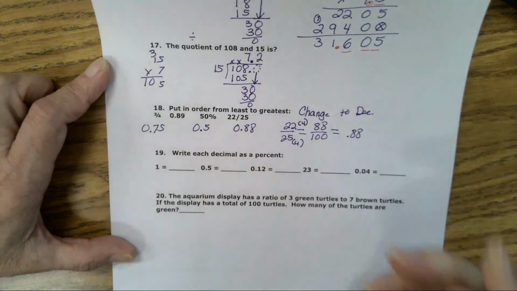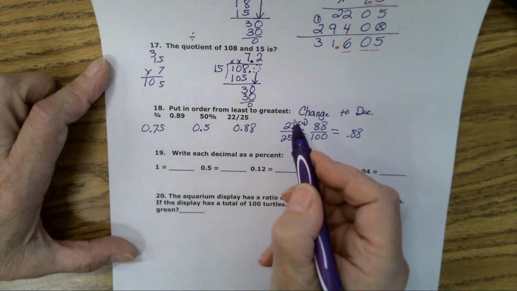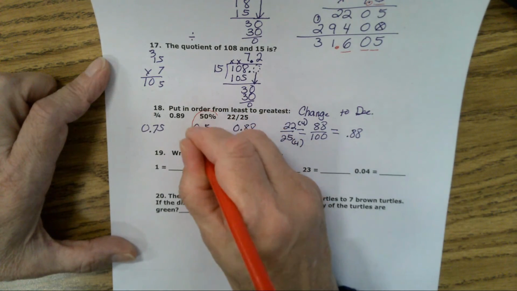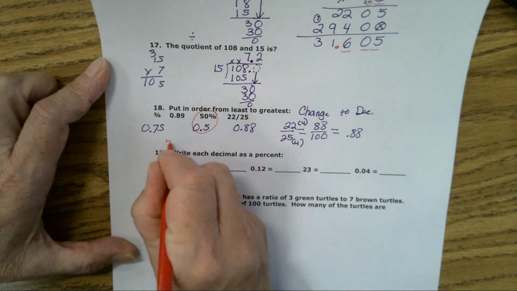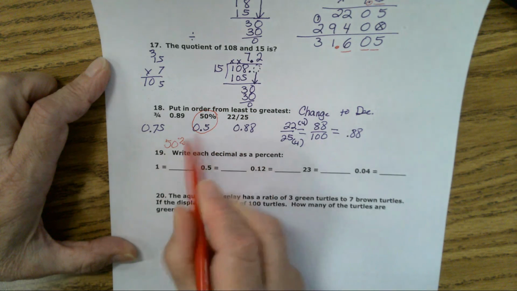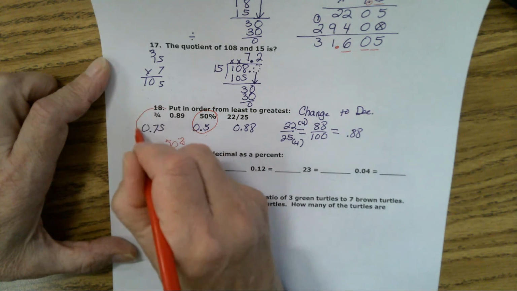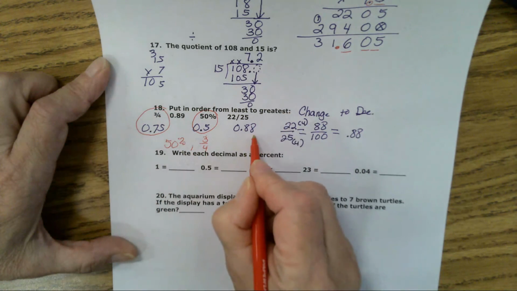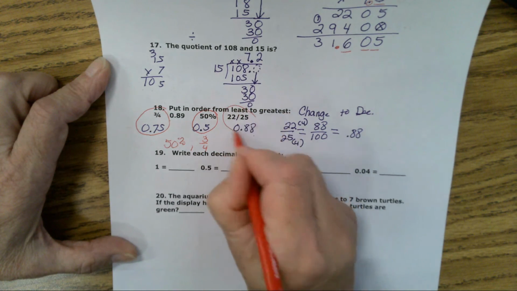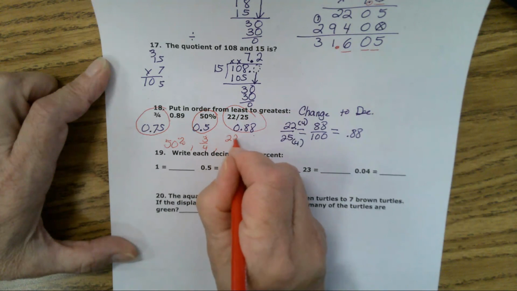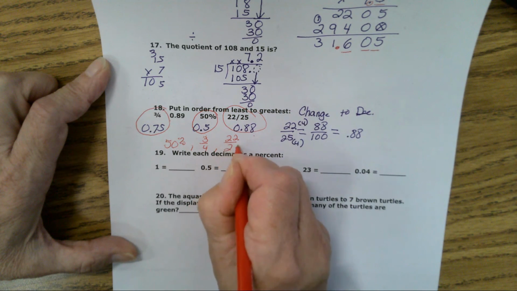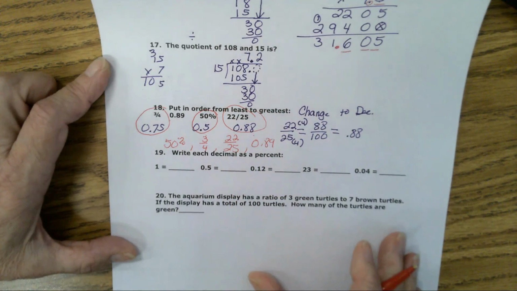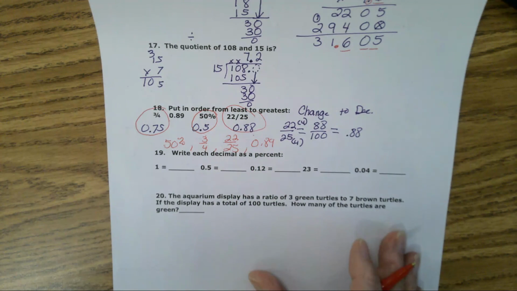Okay, now I'm going to put them in order from least to greatest. Which one's the smallest? This one. 50%'s the smallest. Then it's going to be 3/4. Then it will be 22 25ths. And our largest number is 0 and 89 hundredths. See how to do those?